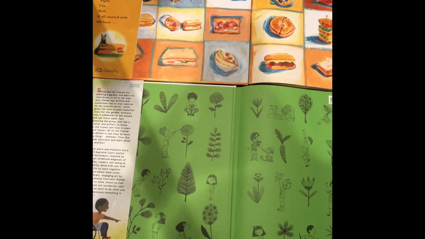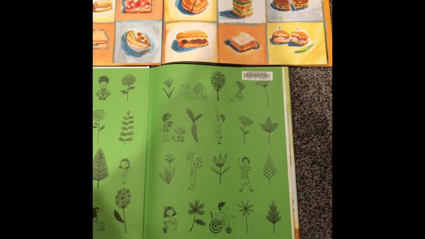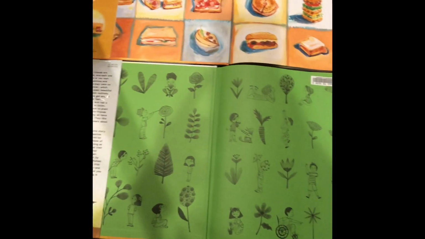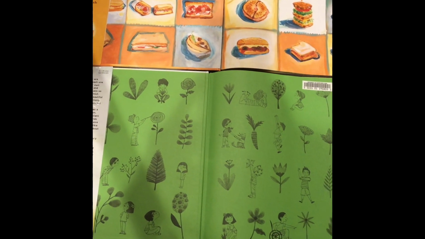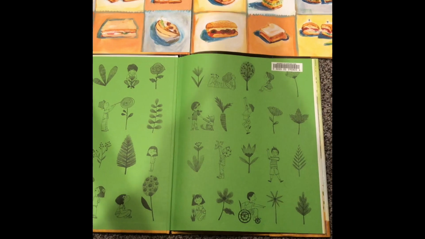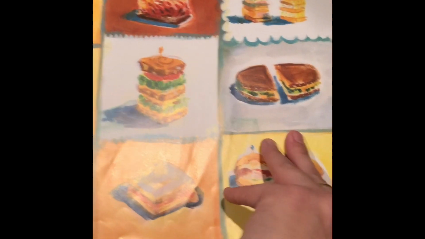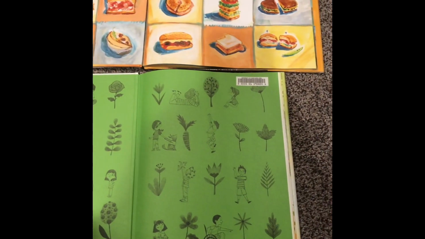So now we're going to look at how the end papers in these two picture books are similar. So what I noticed is that they both give us clues as to what's going to happen in the books. Just by the different children and plants, as well as the sandwiches that go and turn into no sandwiches. So they're different clues that could potentially happen.